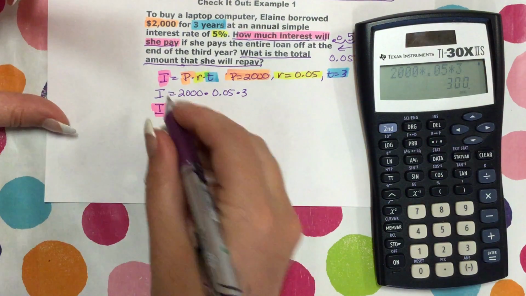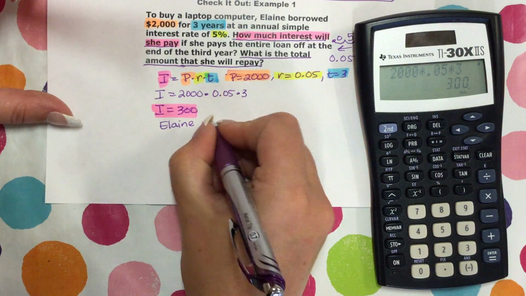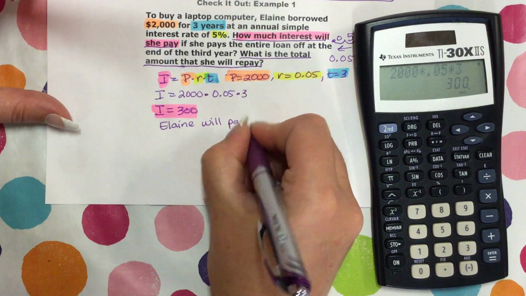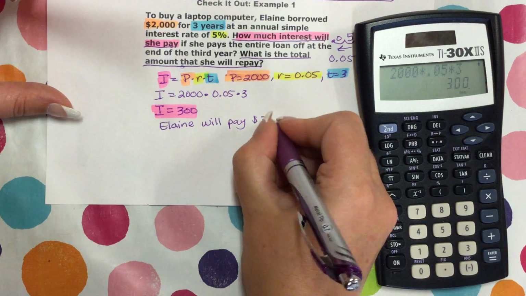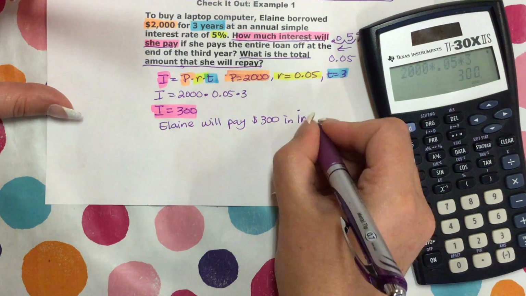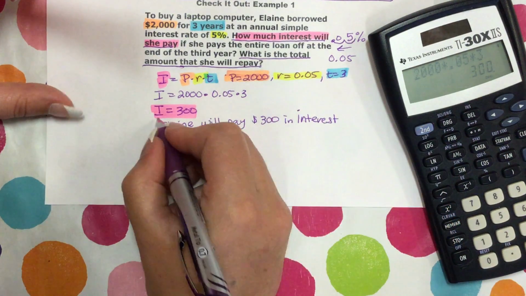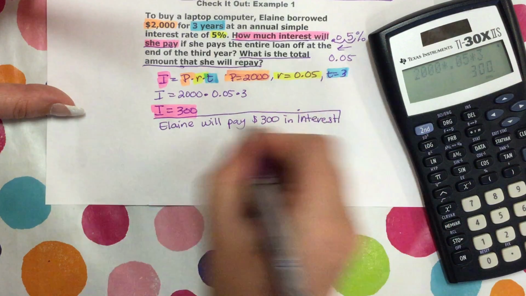So we can say Elaine will pay $300 in interest. Oh, that's going to be a very big lowercase I in interest. Okay, put a box around that answer.